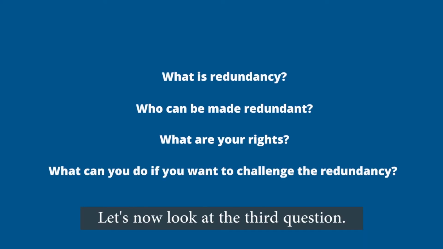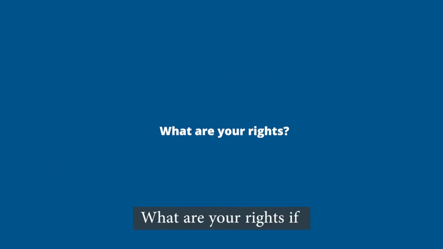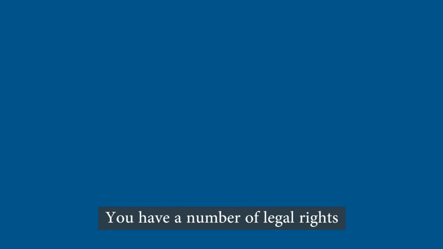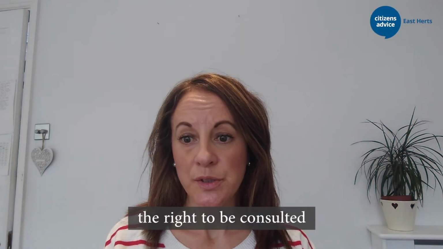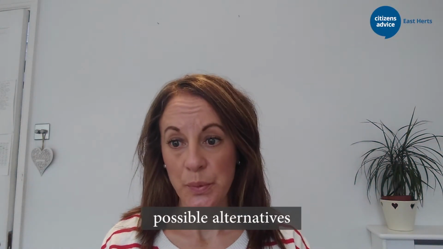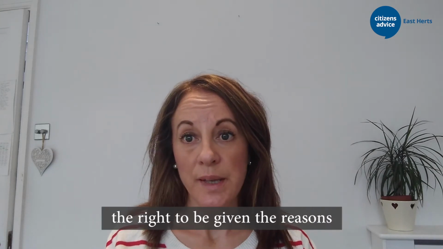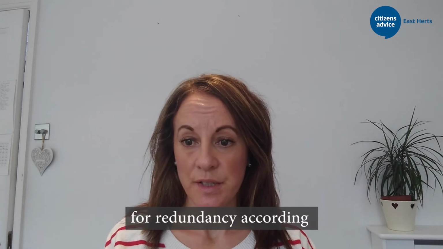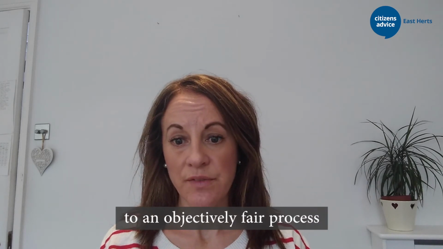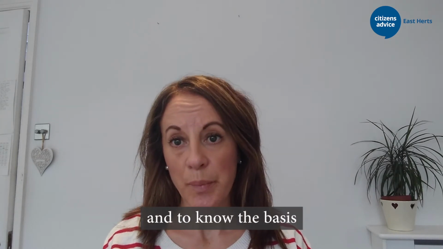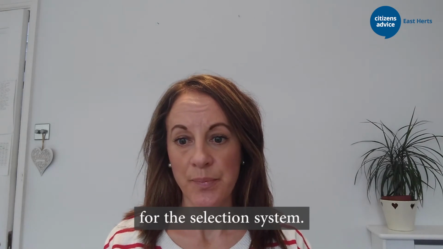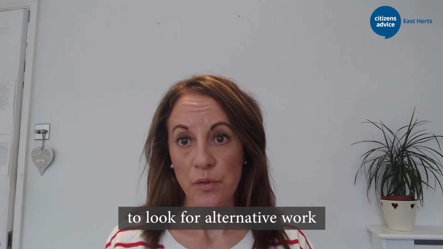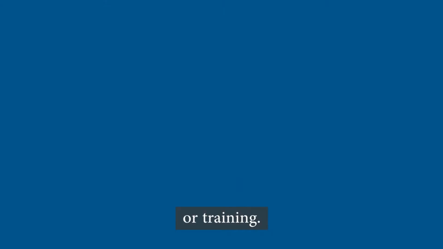Let's now look at the third question. What are your rights if you are made redundant? You have a number of legal rights, for example, the right to be consulted in order to discuss possible alternatives, the right to be given the reasons for the redundancy, the right to be selected for redundancy according to an objectively fair process and to know the basis for the selection system, the right to take reasonable time off with pay to look for alternative work or training.